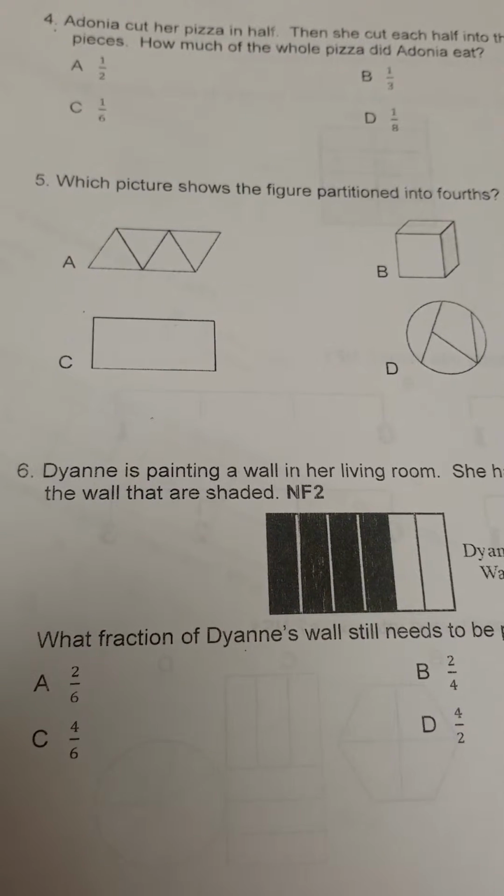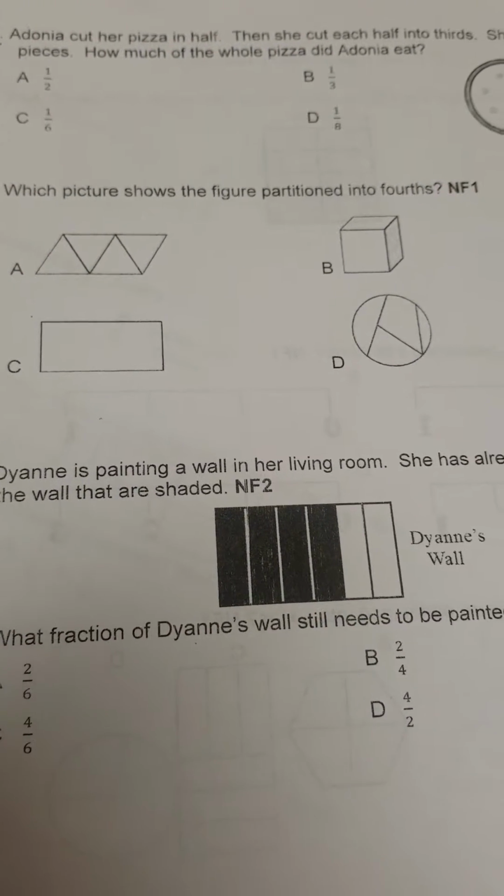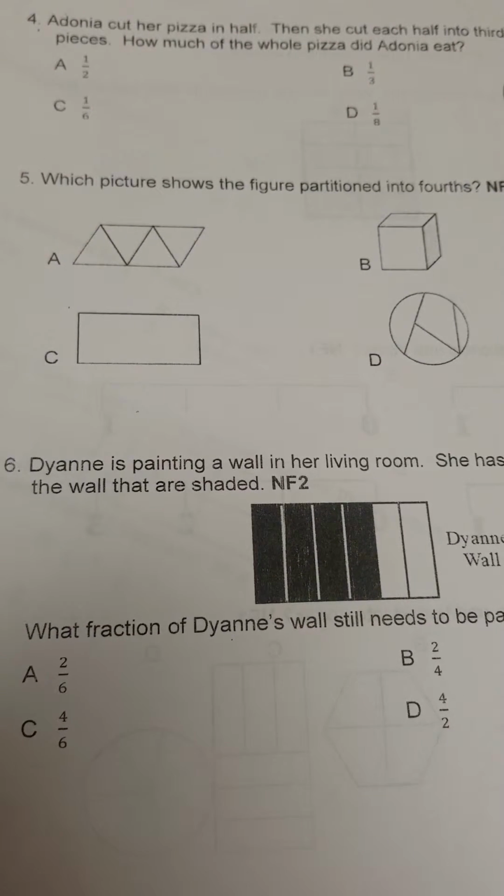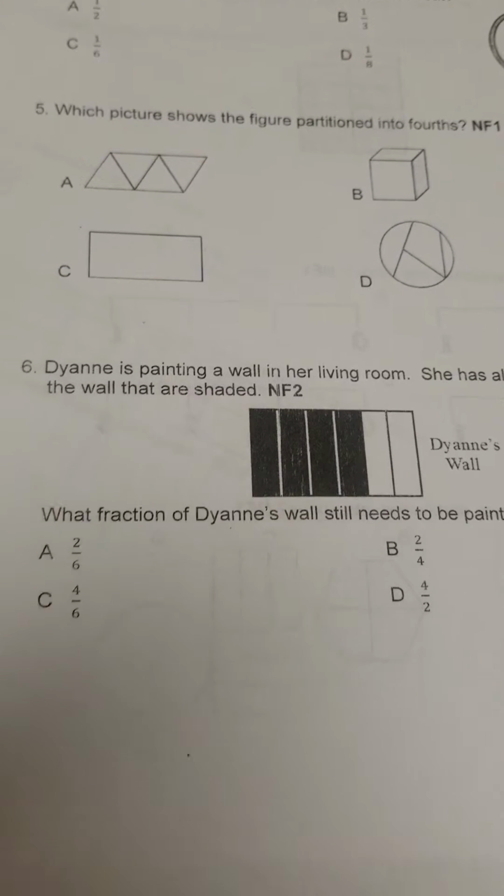Number 5. Which picture shows the figure partitioned into fourths? A, B, C, or D?